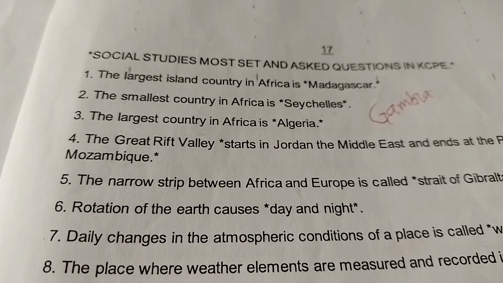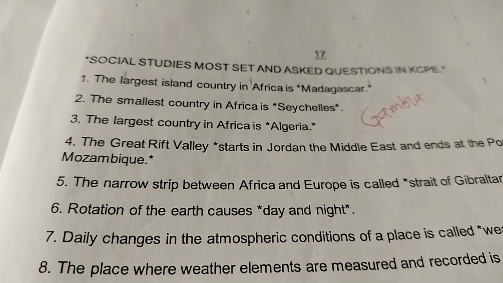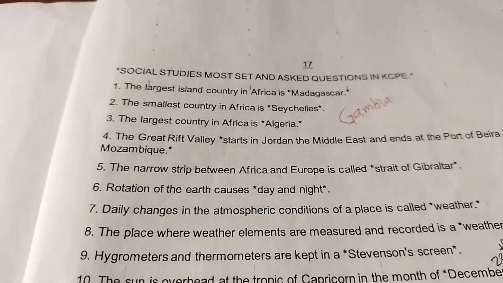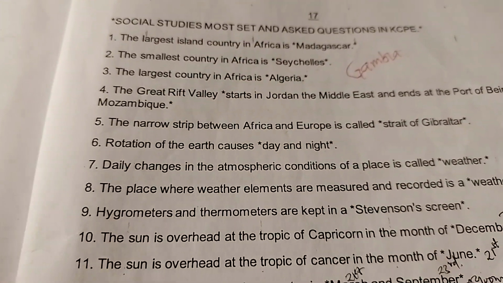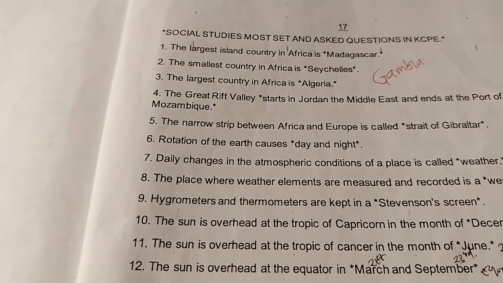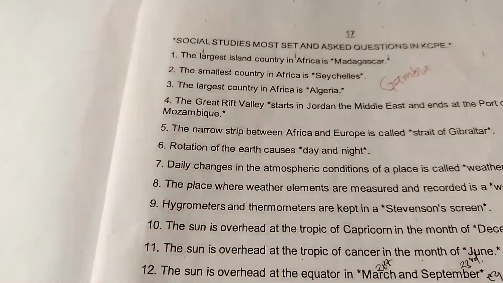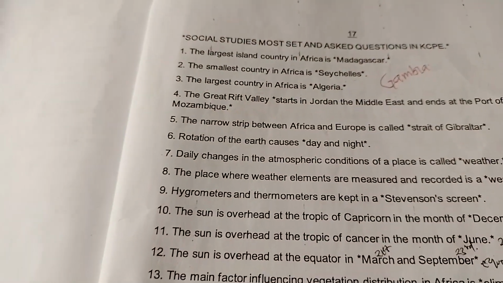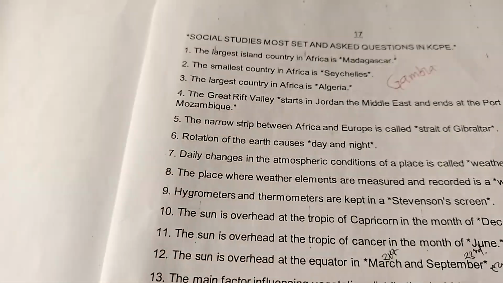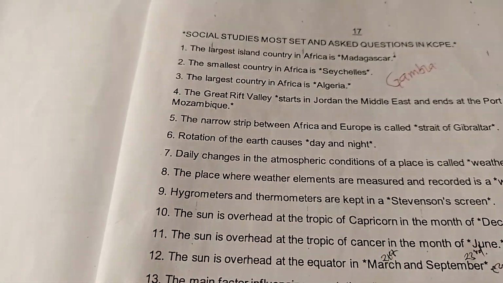The daily changes in the atmosphere, this is what we call weather. Question number 7, the daily changes of atmosphere. This is what we call weather. And also we have what we call climate. We say that climate is the average weather condition of a place over a long period of time.